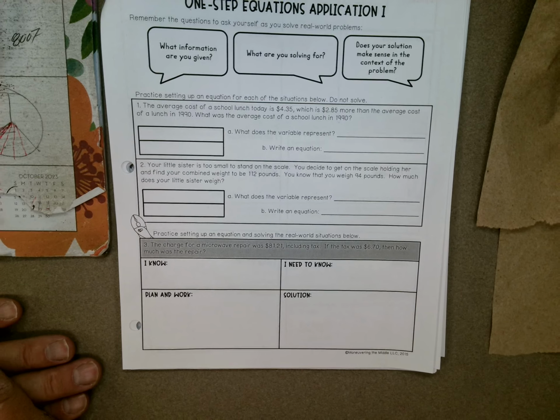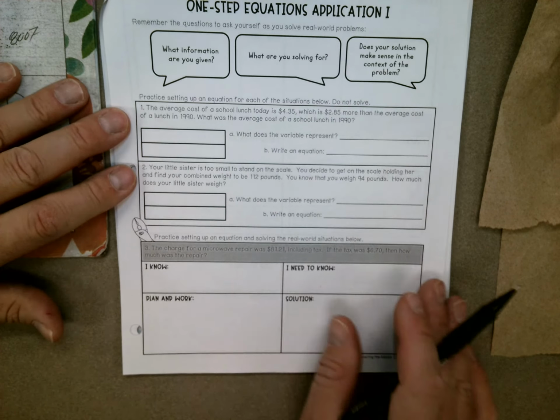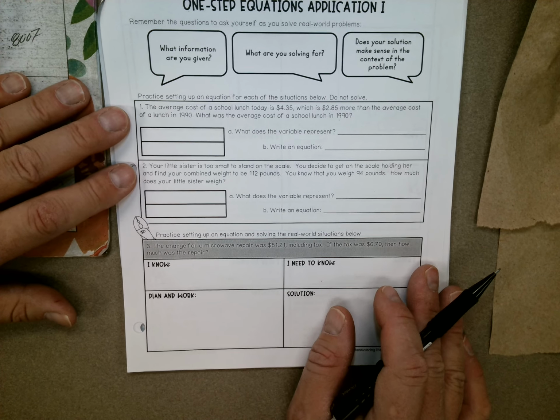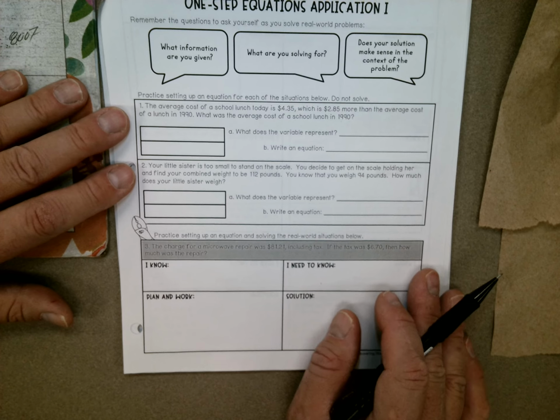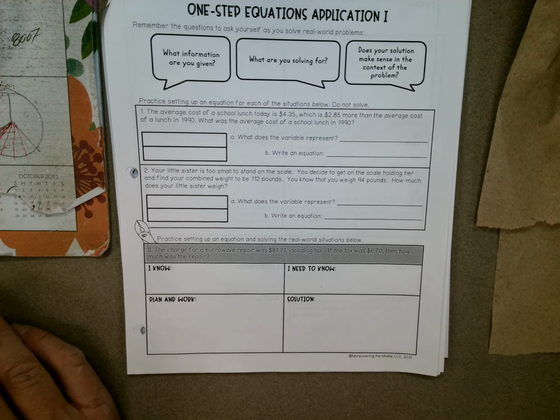Next up, one step equations application. So I'm not going to do this exactly how it's all set up, but I guess we ought to get into this thing. Practice setting up an equation for each of the situations and do not solve. Oh, that makes it nice. So it's not about the answer, it's about the process, right?